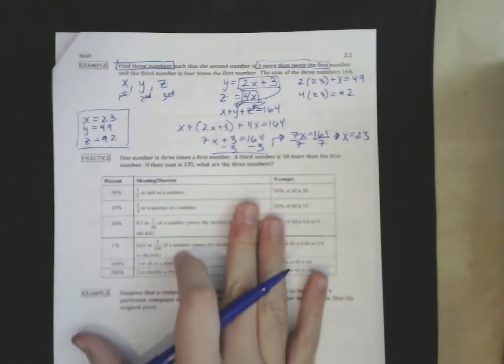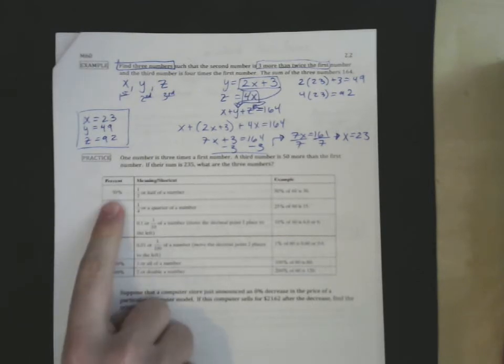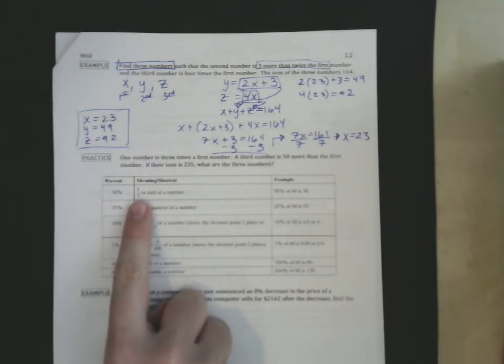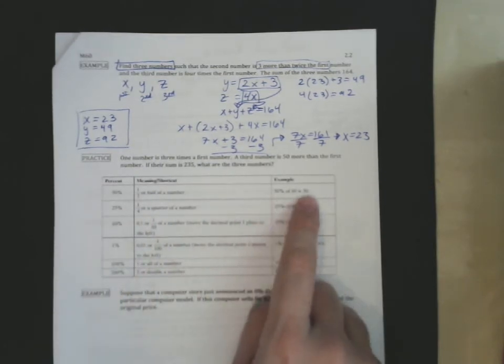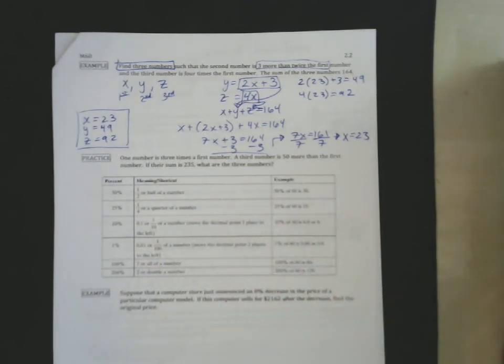So another practice problem here for you to work, and then this little table is a useful tool that I'm providing you. It's also in your textbook, but it gives you some translations for common things, percentages and fractions. So we have 50%. The meaning is half, 1/2, or the word half. So all three of these things. And the example that you work out then is 50% of 60 is 30. So you're saying half of 60 is 30.